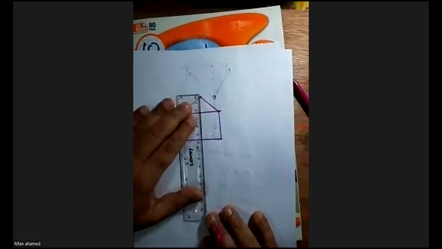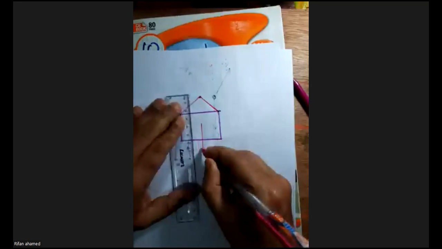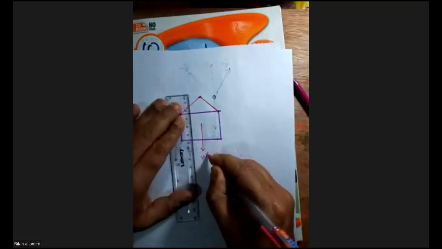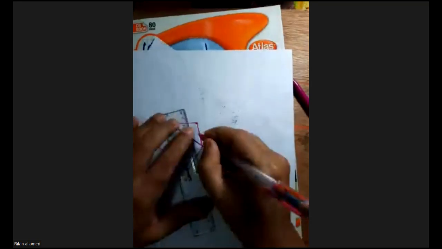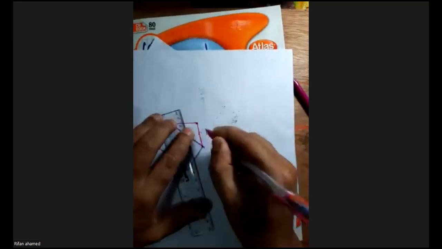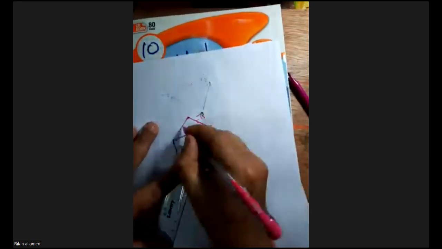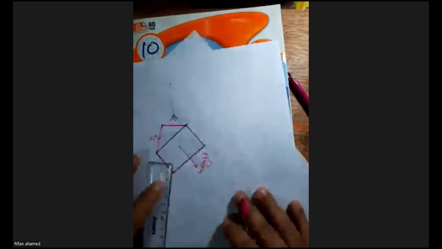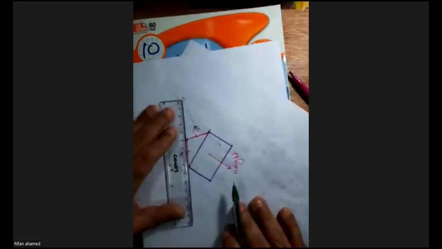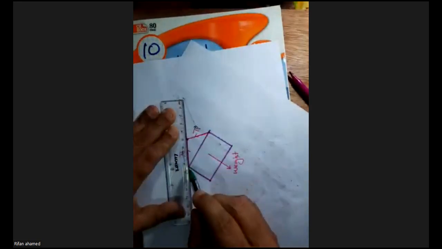Here, in this direction, who is working? The weight of the frame is working. Here there will be a tension force, T1. Here there will be tension force T2. Now this is a vector quantity, no?